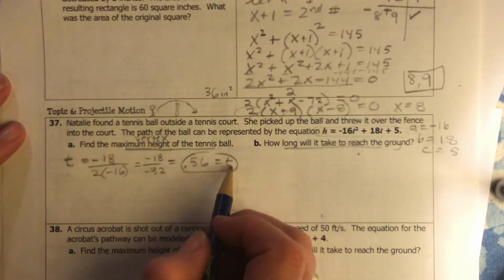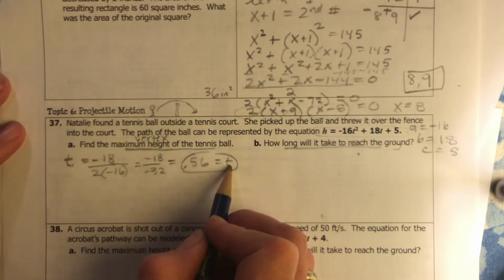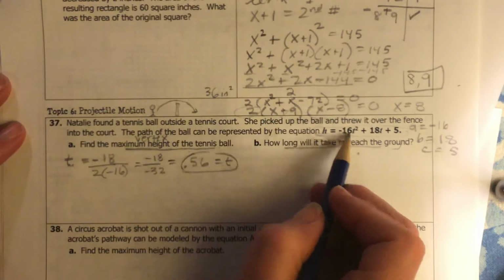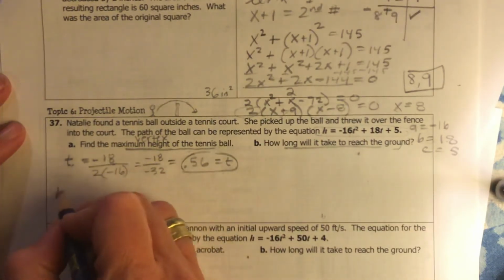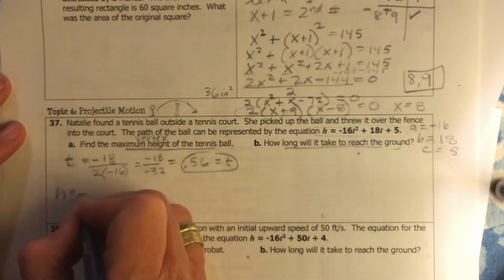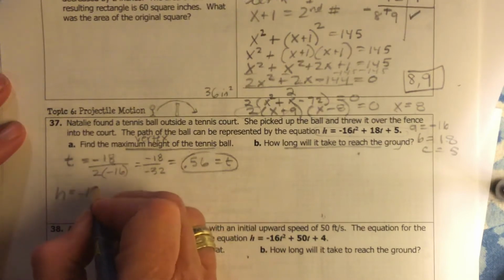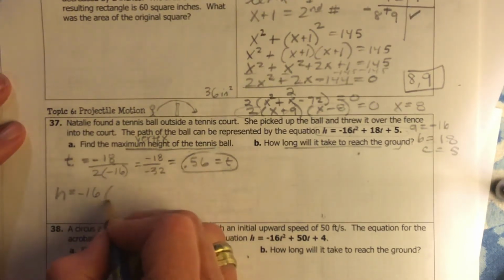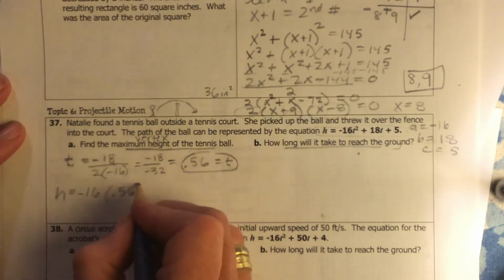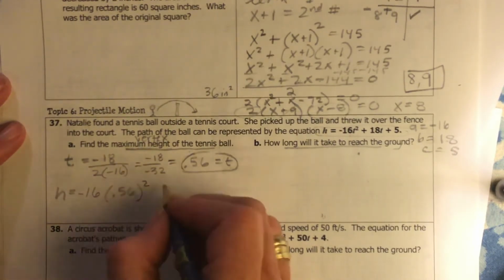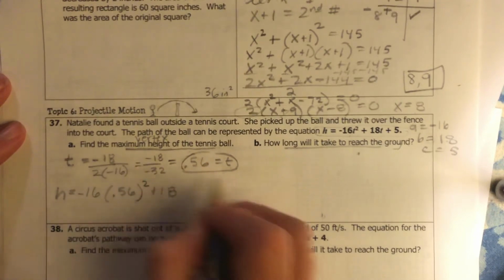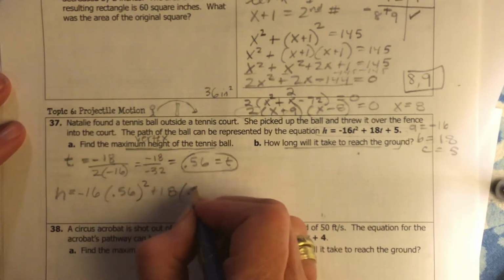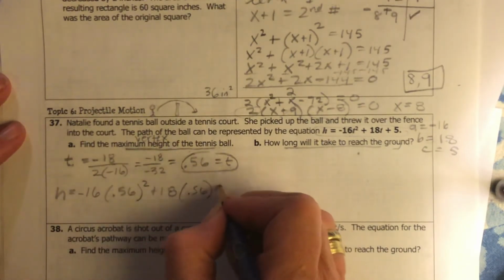So I want to plug this t back into the equation now. So h is equal to negative 16 times t squared, which is 0.56 squared, and I would definitely use a calculator, plus 18 times 0.56 plus 5.